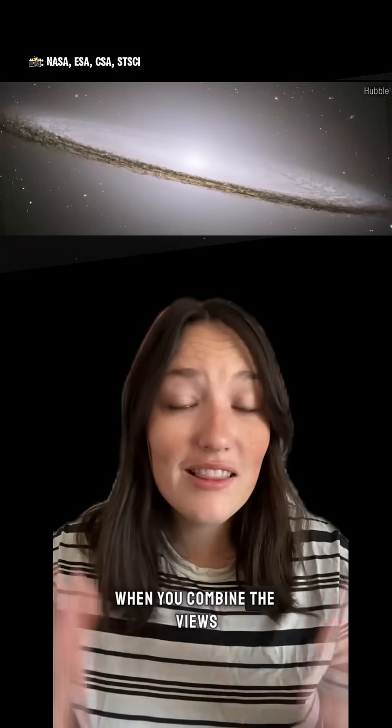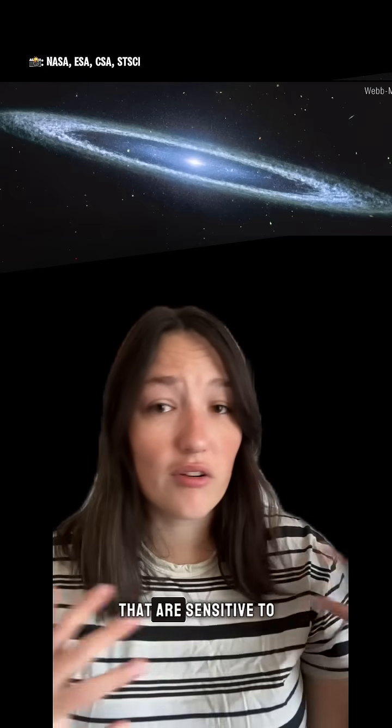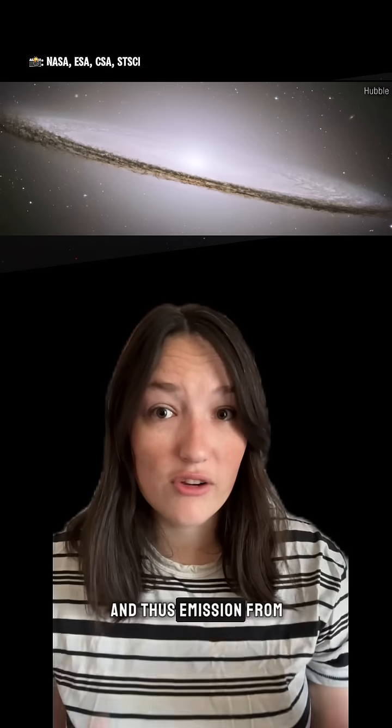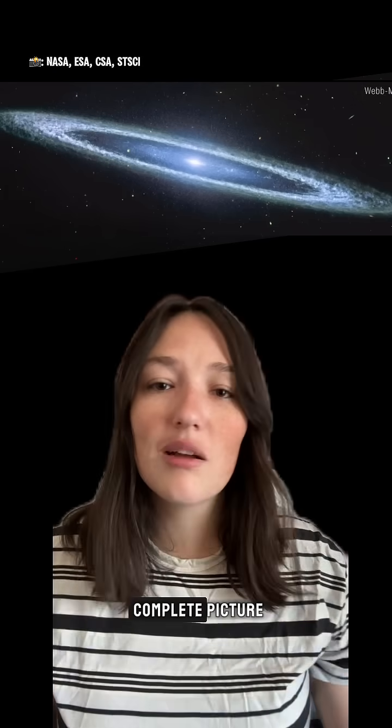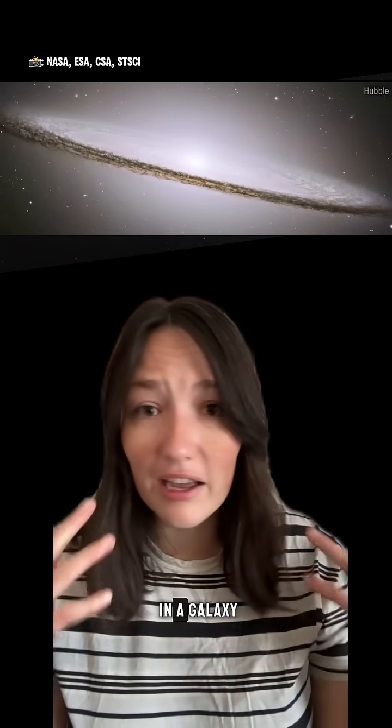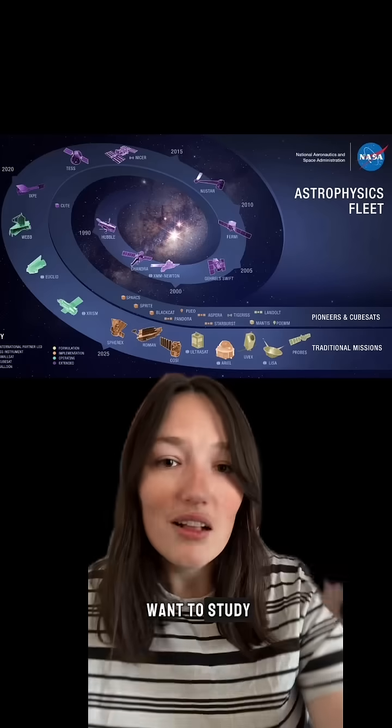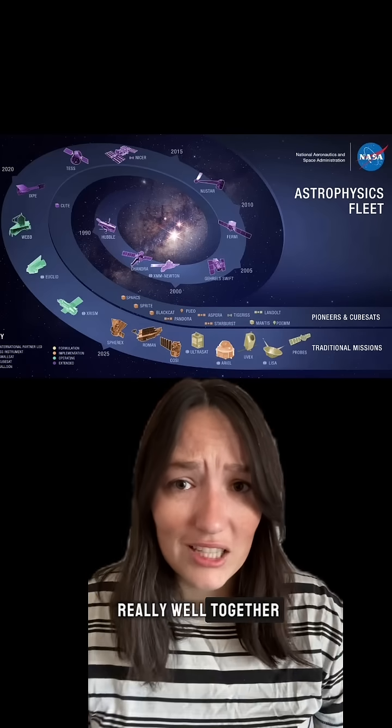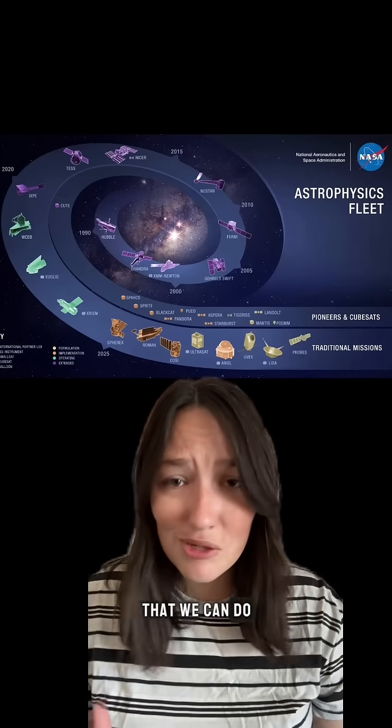When you combine the views you get from different telescopes that are sensitive to different wavelengths, and thus emission from different things, you can get a complete picture of what's going on in a galaxy or anything else you want to study. These telescopes all work really well together, and it's when we combine them that we can do our best science.